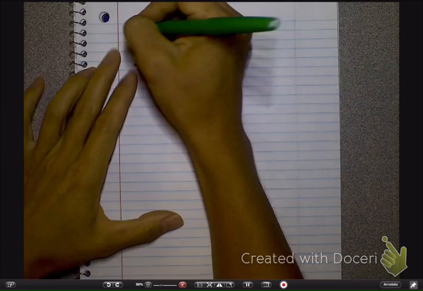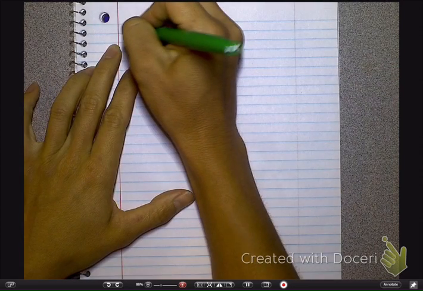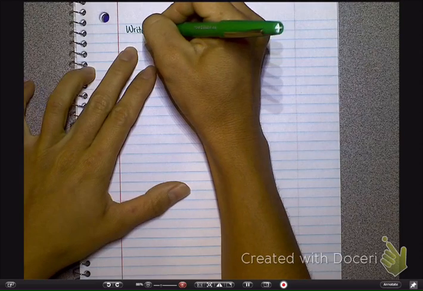Okay, so what we're doing today is, yesterday we learned how to take a word problem and write a function for it, right? And then answer a particular question about that situation. Today we're going to take a situation, write a function for it, and then determine what a reasonable domain and range for that situation is, okay?